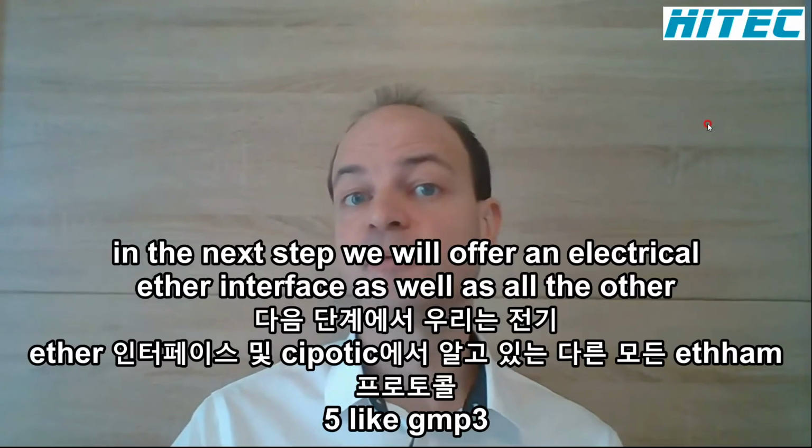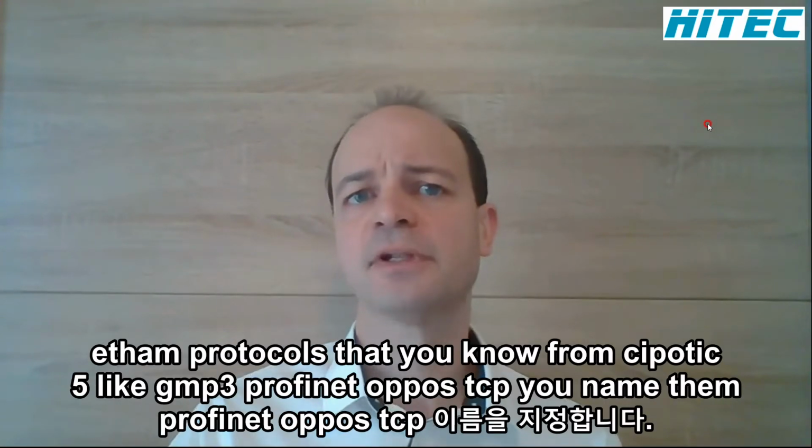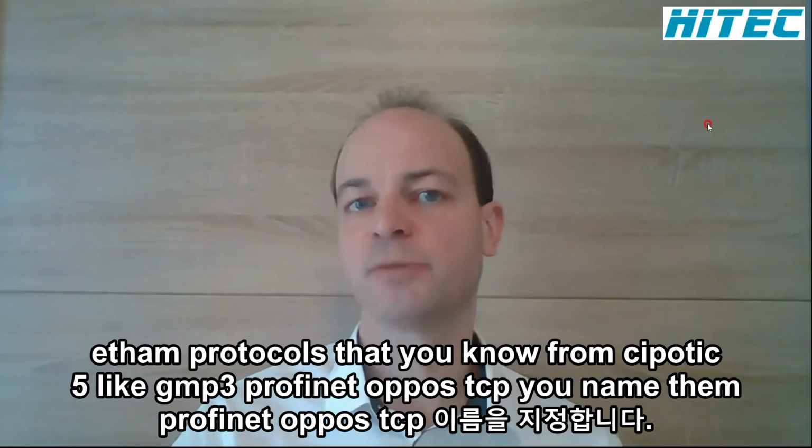In the next step, we will offer an electrical Ethernet interface as well as all other Ethernet protocols that you know from SIPROTEC 5, like DNP3, Profinet, Modbus TCP, you name them.